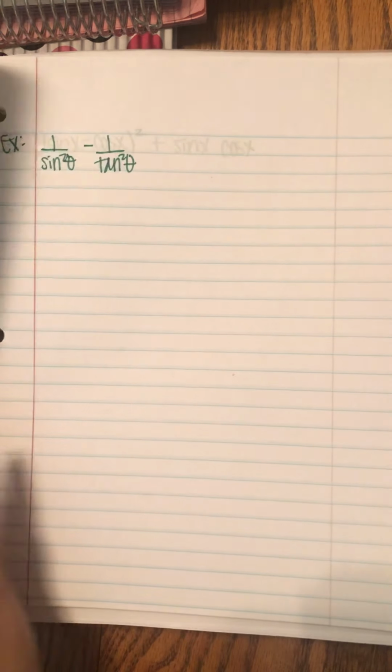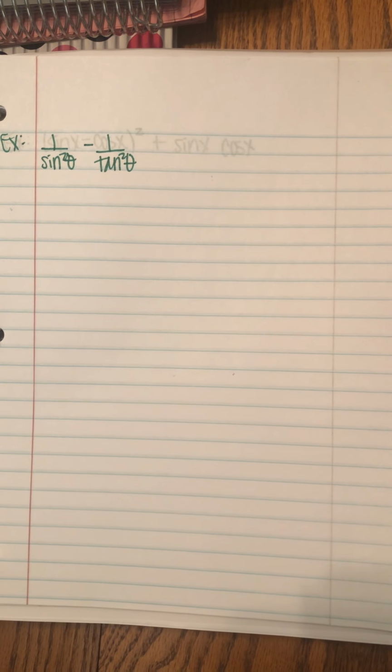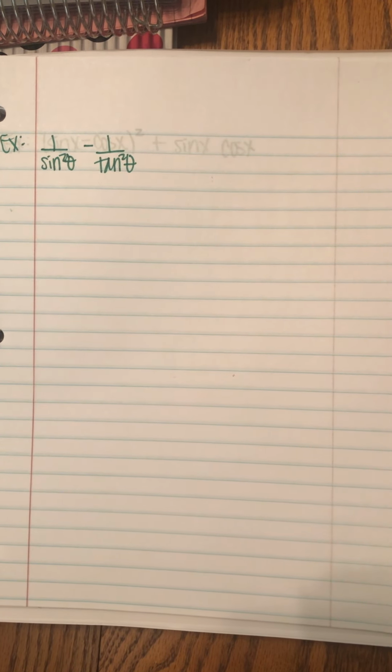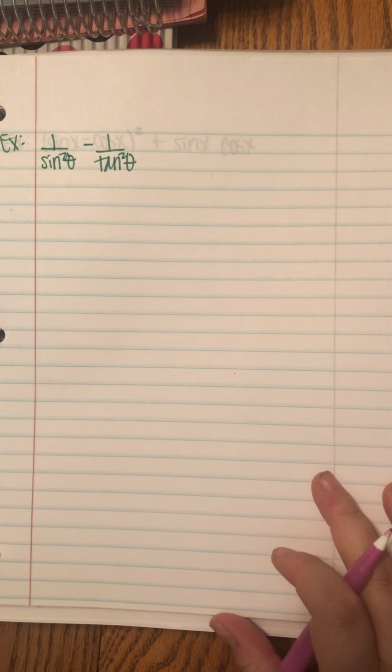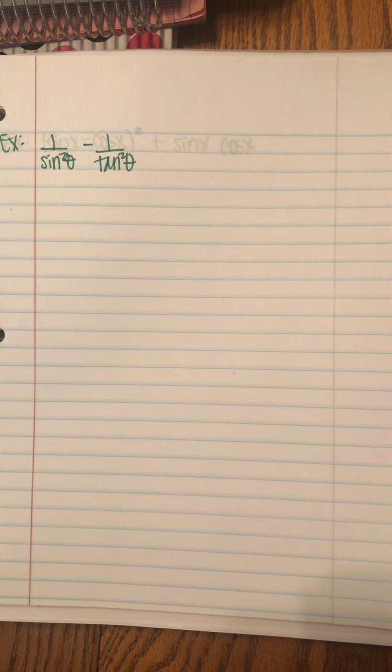Now, will it always be one trig identity or trig function as a final answer? No. Sometimes it can be a number. Sometimes it can be 1 minus a trig function. So just keep that in mind. It doesn't always have to be just sine or cosine or whatever.